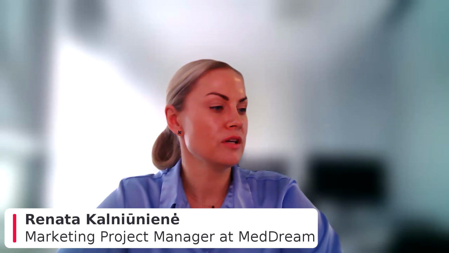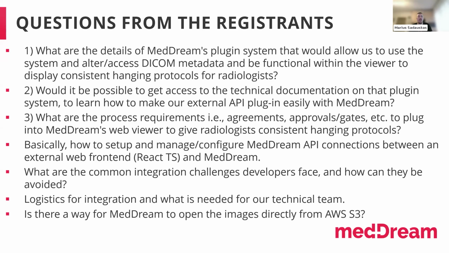Okay, now you should see. Yes, it's coming. Okay. So first, what are the details of MedDream's plugin system that would allow us to access DICOM metadata and be functional within the viewer to display consistent hanging protocols for radiologists?